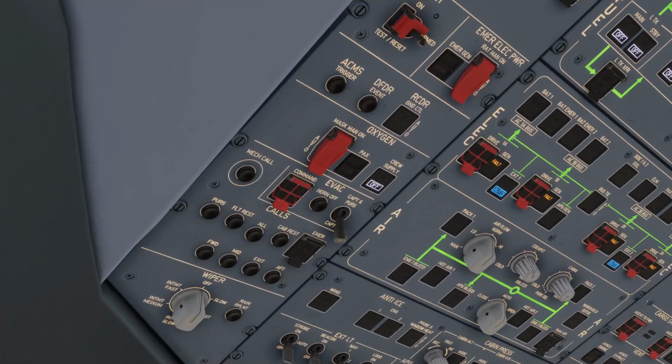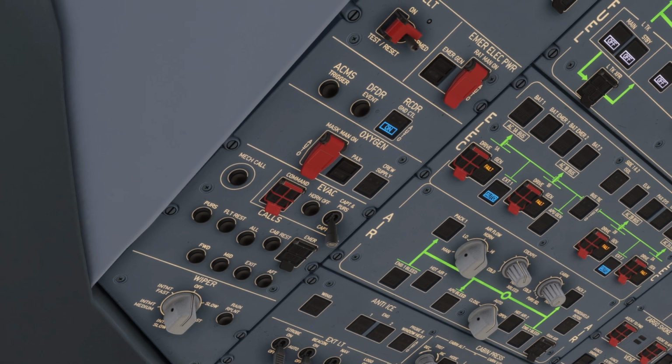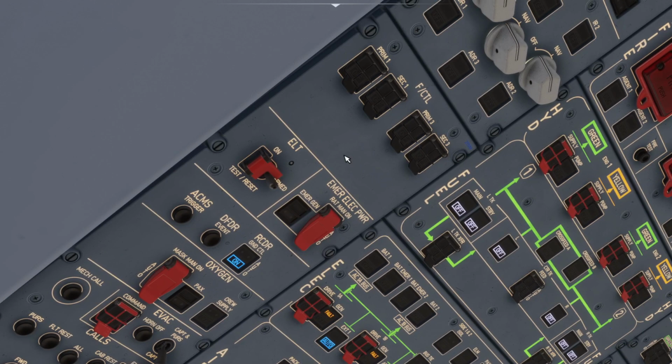Now the aircraft is alive, the setup on the overhead is again similar to the 320, so starting down here at the bottom left, we work our way up. Crew oxygen supply, we obviously want that on. We're on the ground, so we put the ground recorder on. That is essentially the black boxes recording.